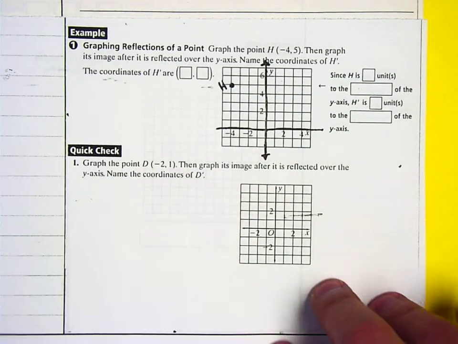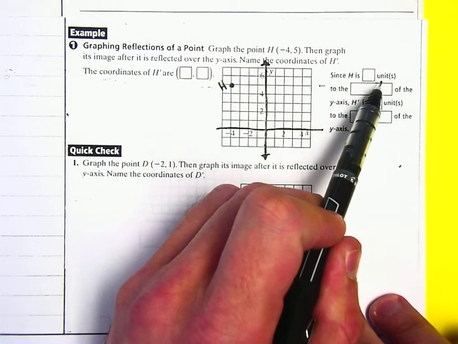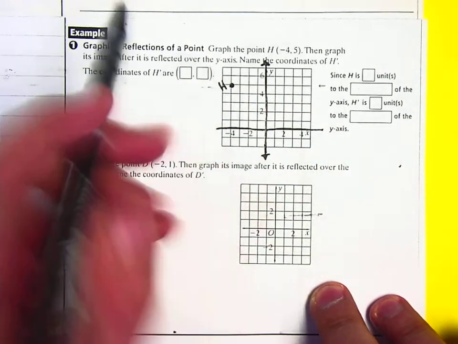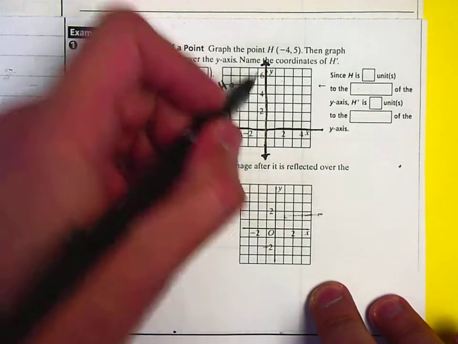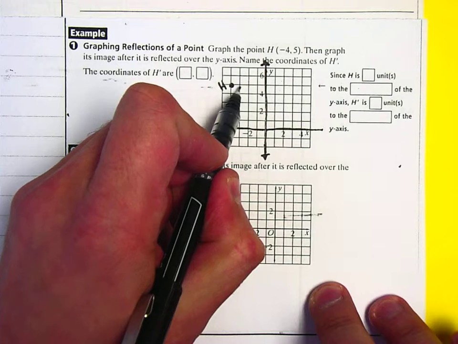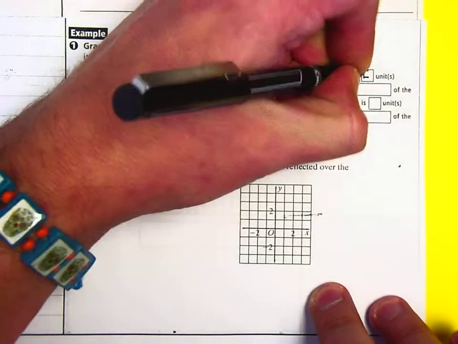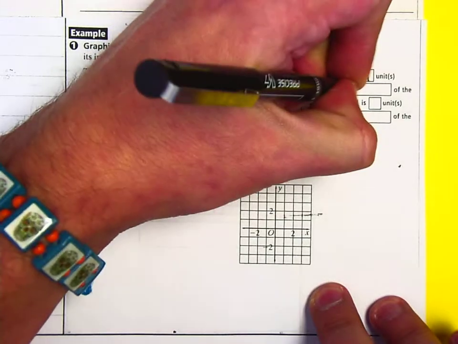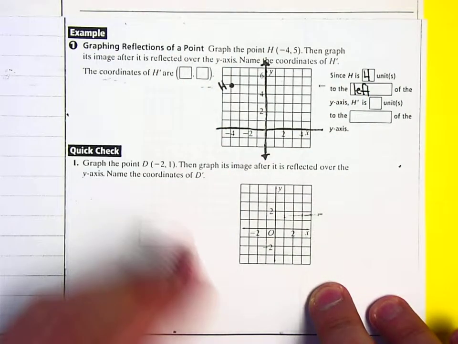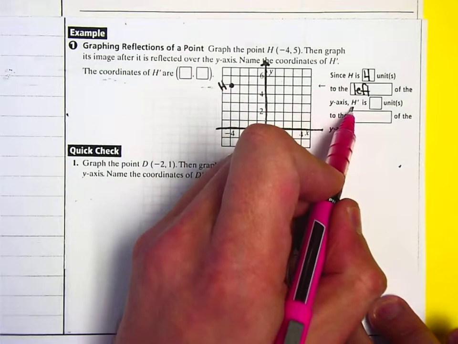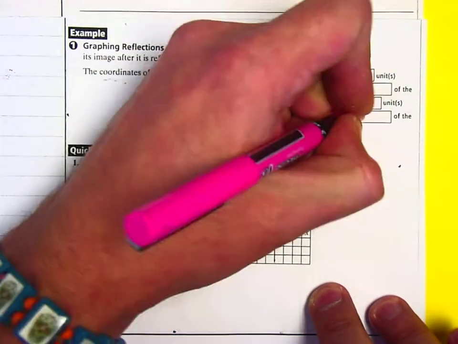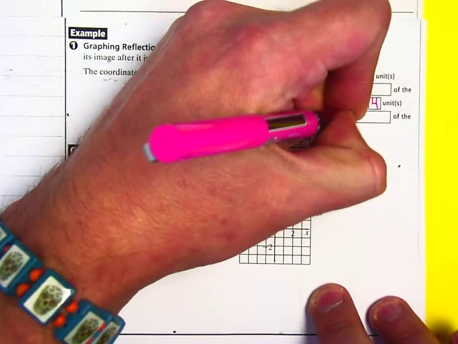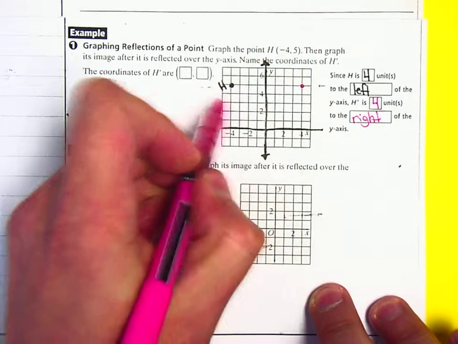So going on with this, it says since H is blank units to the blank of the y-axis, well, what we have to figure out is how many squares away it is. So H is 1, 2, 3, 4 units to the left of the y-axis. That means if I flip it over to the other side, then H should be the same number of units on the other side. So H prime is going to be 1, 2, 3, 4 units to the right. Notice that both points keep the same distance from the line of symmetry.